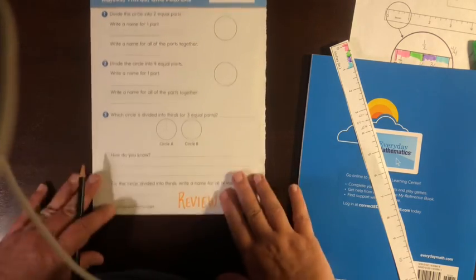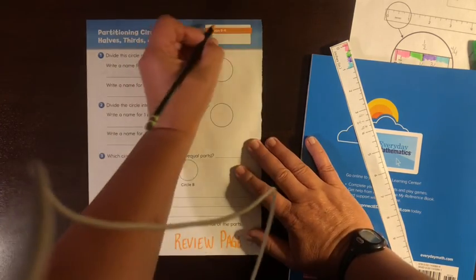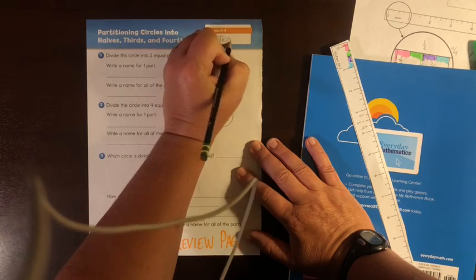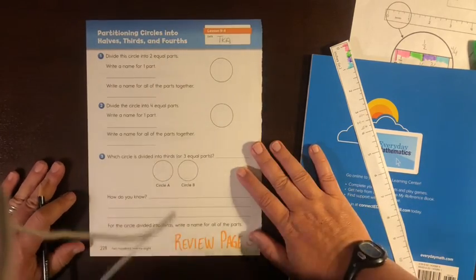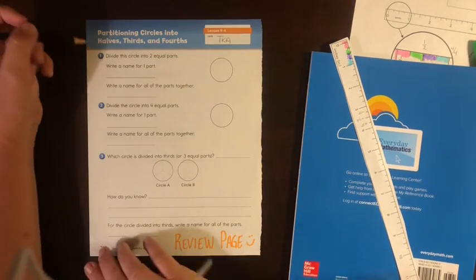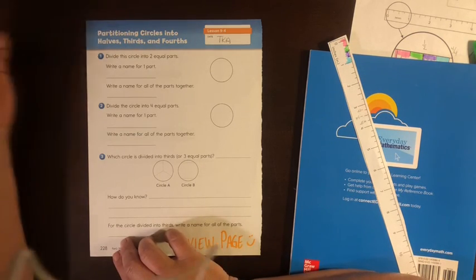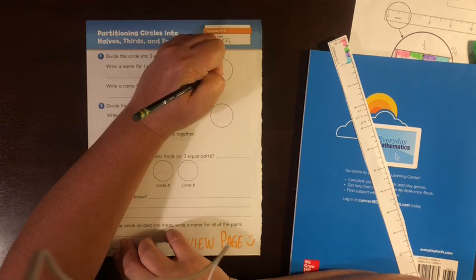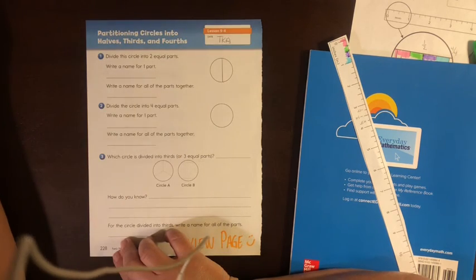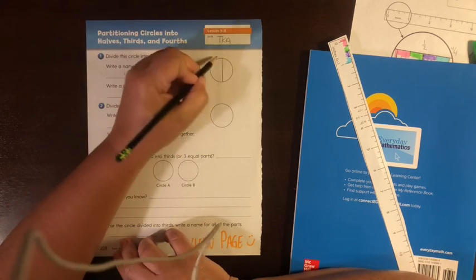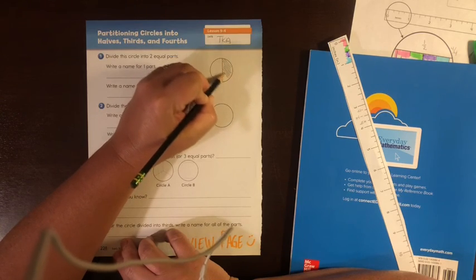All right, we are going to work on page 228, so put TKA at the top of the page. The question says divide this circle into 2 equal parts. I can divide it this way, 2 equal parts. I like to shade, so I'm going to shade in one side.